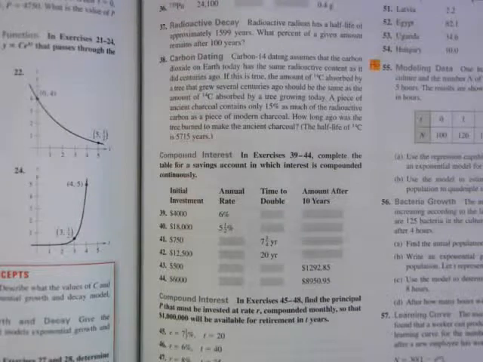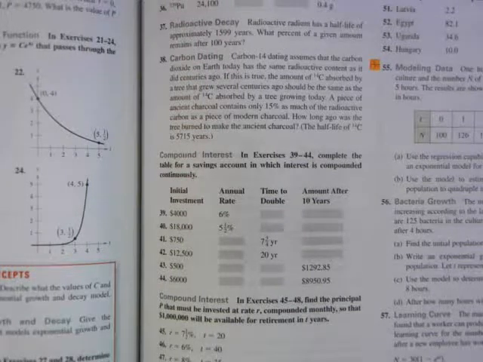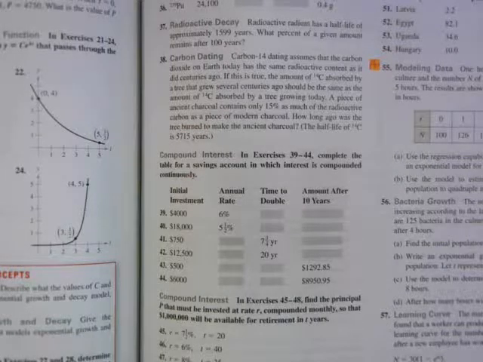All right, other kind of problem you're going to see. Instead of writing it down, I'll copy it out of the book here. Carbon dating. What do you know about carbon dating? It's effective up to like 4,000 years. I think it's effective longer than that.